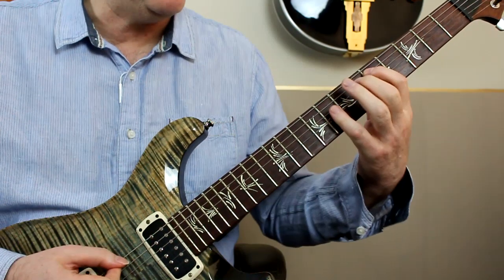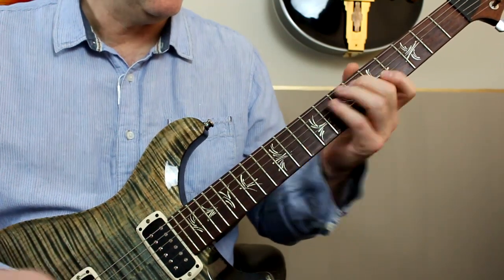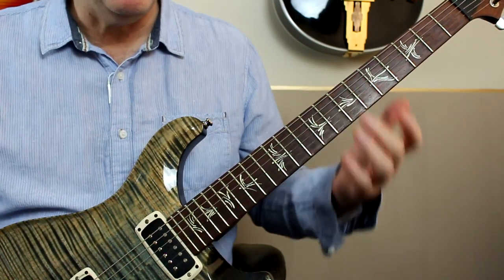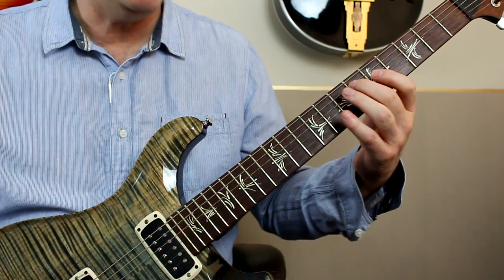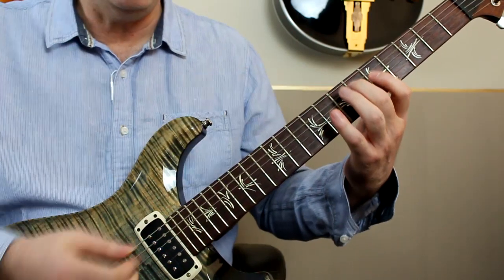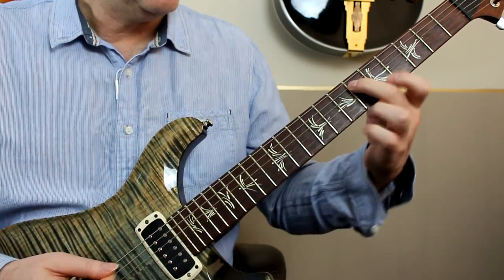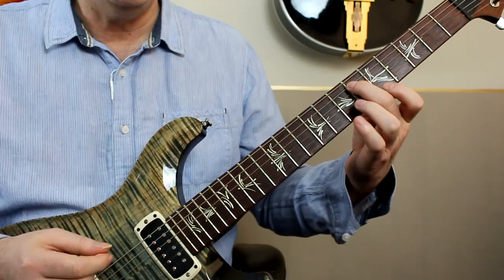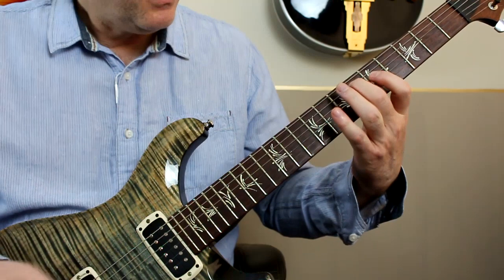How about the second fragment then? With the second fragment, when you look at it, you'll find it's the second finger of the lower string that defines it. So wherever my second finger falls, that's the root of the major scale that these notes come from.